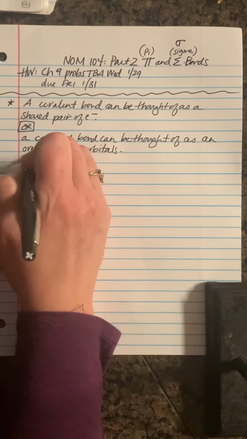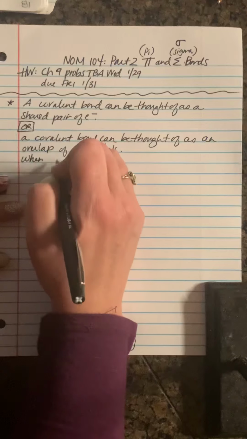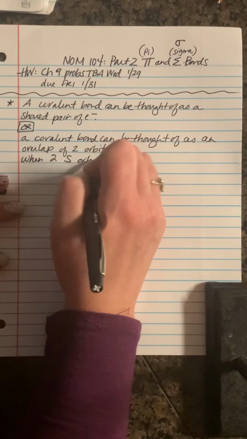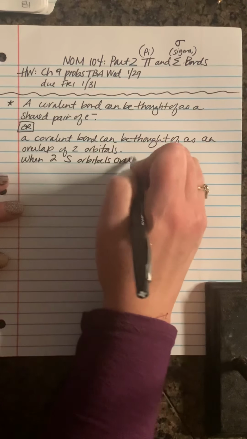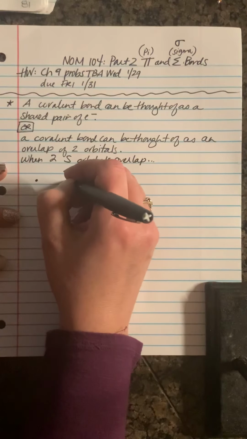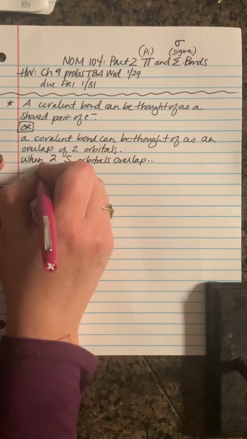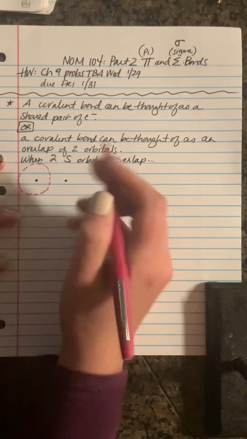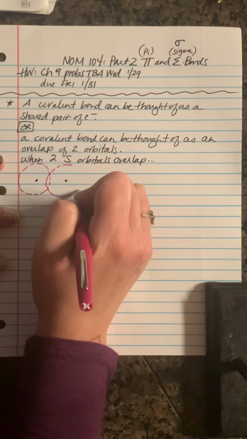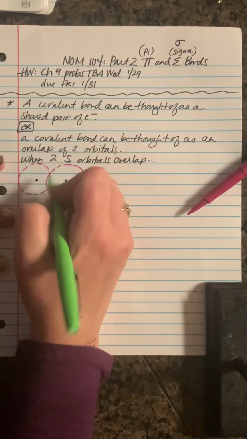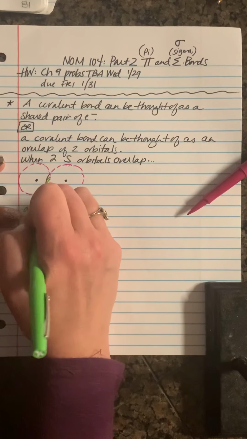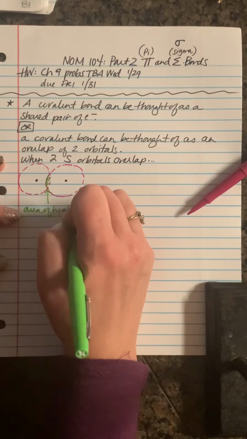Okay, so you want to think of this when two s orbitals overlap. It's going to look like this. So we have a nucleus and we have a nucleus, and then we have an orbital, and these would be bonded atoms. And then we would have another orbital like so. And so there's this area right here where they overlap. So this is called the area of high electron density.